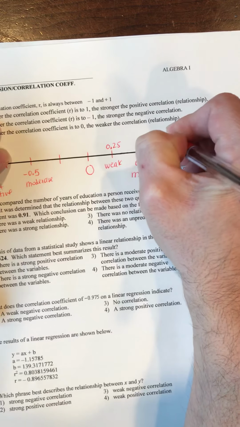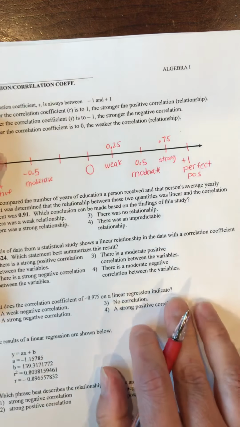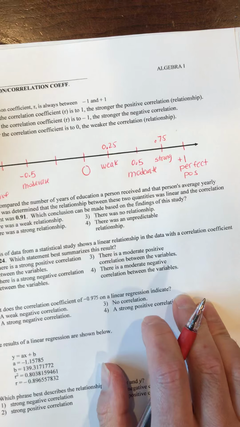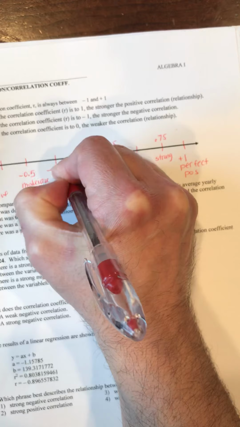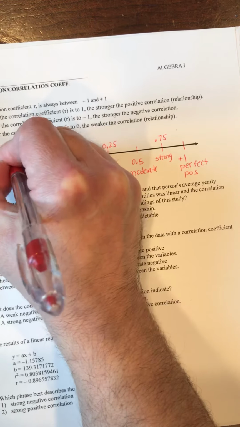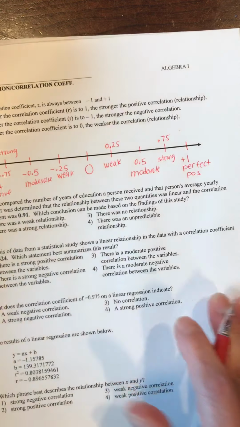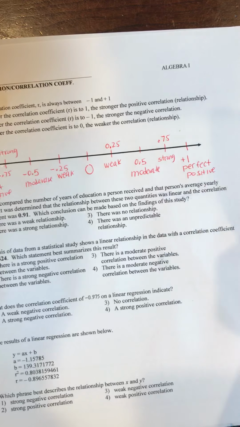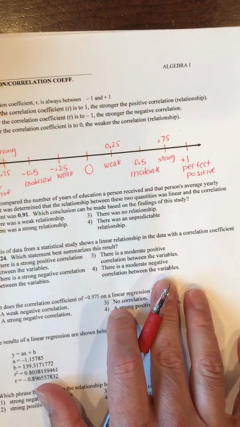If you're at 0.75 or higher, that would be strong. If you're at -0.25, that would be weak. -0.75 would be strong. Because you're going to see multiple choice questions that are going to ask, based on this R value, is it weak, strong, weak negative, strong positive, whatever it might be. So let's look at some questions.